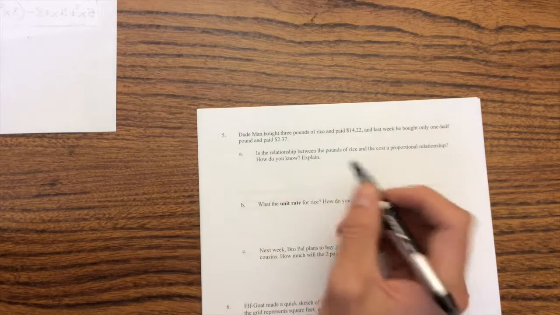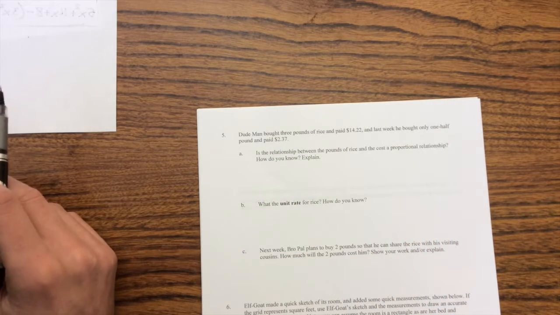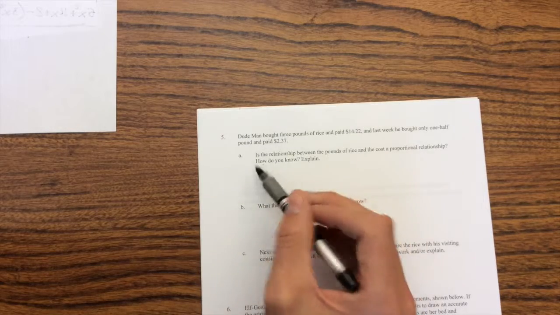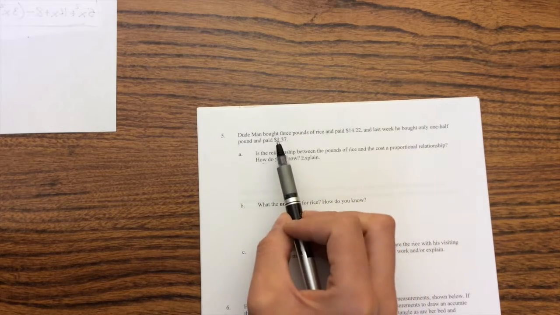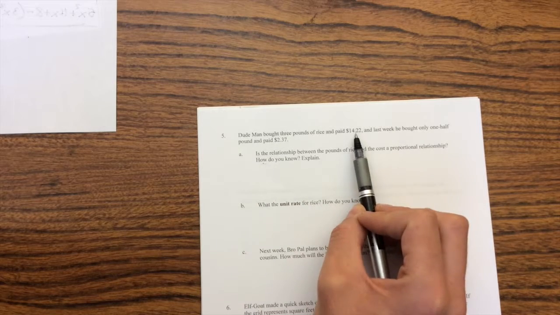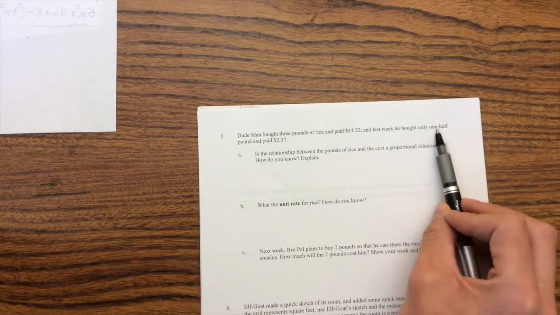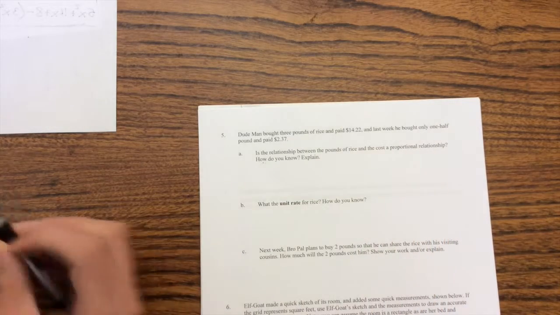One is to see if the ratio of the cost to the number of pounds remains the same. And another is to see if when we multiply the cost by whatever number we need to multiply to get to the larger cost, that's the same number we multiply 1/2 by to get to 3. So let's use that method first.